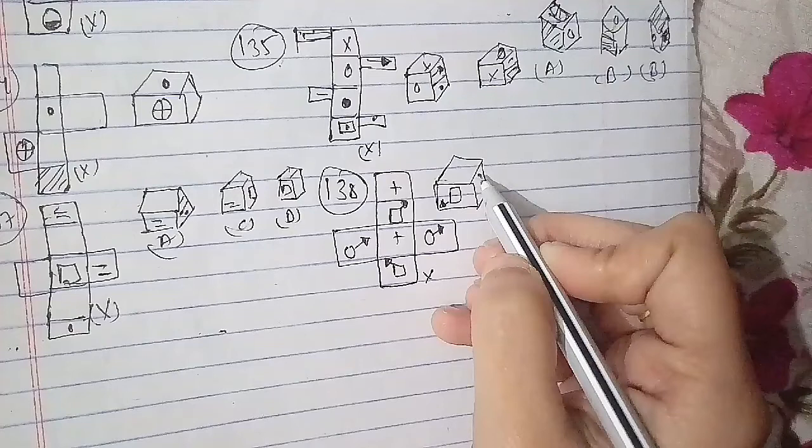It could be written here in the figure forming X. The options are A, B, C and D, and the options for the same are A and D only, B and C only, C and D only, A and C only. So in the same case, we have to find out the answer.